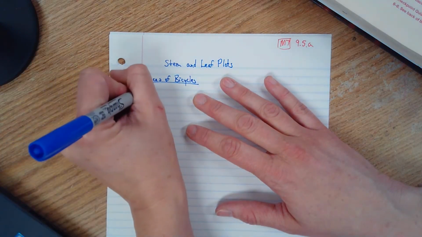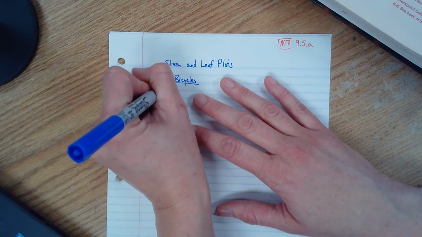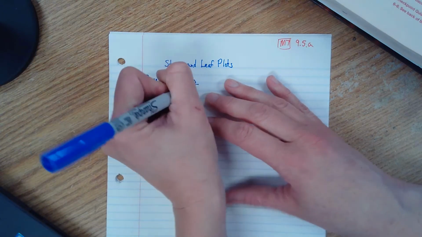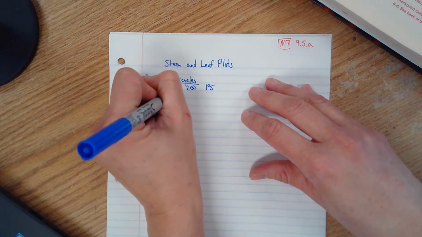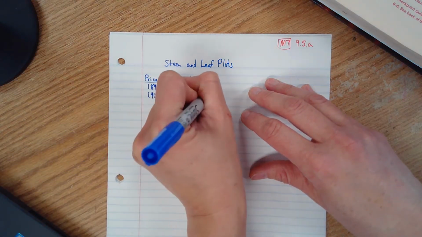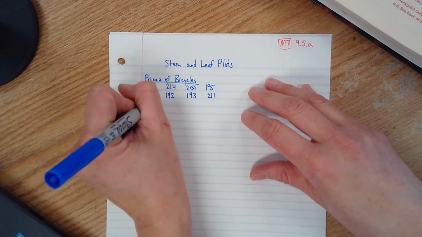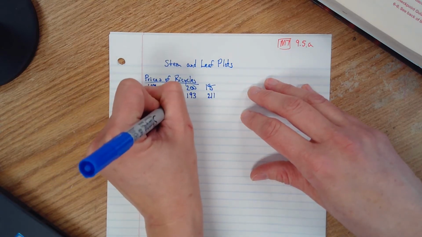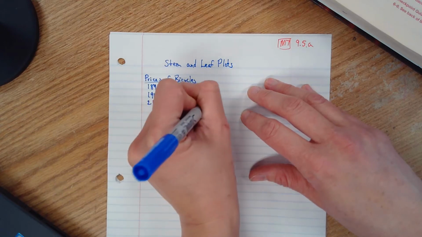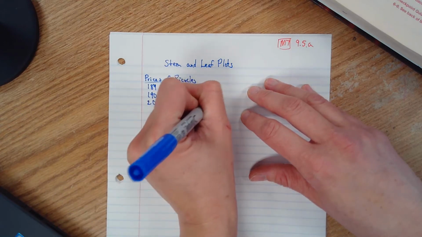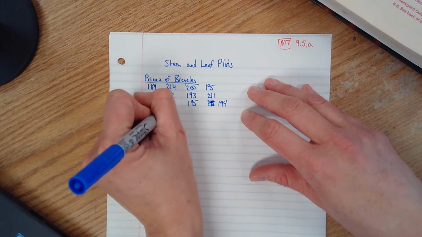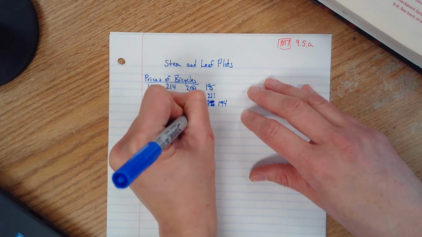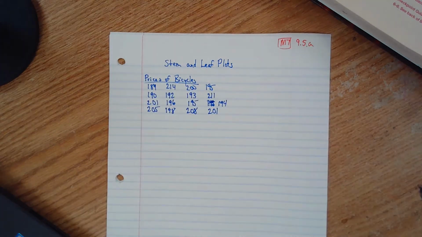All right, so it cost $189, $214. There's one that's $200. There's one that's $195. There's one that's $190, $192, $193, $211. So I'm just first creating our data set, and then we're going to talk about how to create a stem and leaf plot from this data set. Okay, so these are the prices of some bicycles.